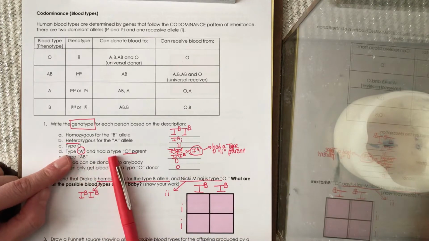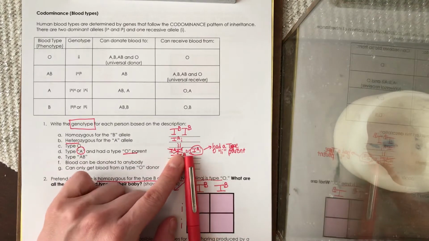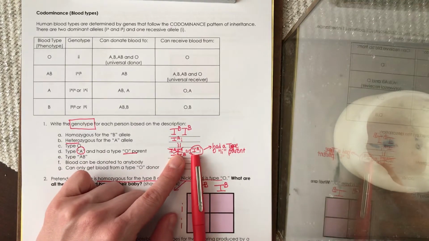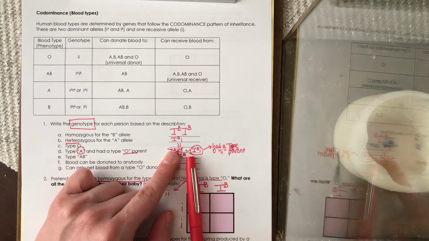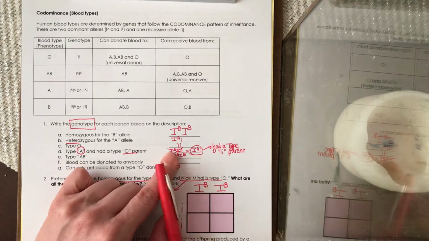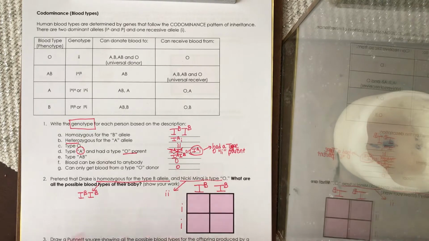If they're type A blood and they had an O parent, well, type A blood could be either homozygous A or heterozygous A, but if they had an O parent, that O parent gave them that recessive i allele, and that's why it's this as opposed to that. Type AB blood has the genotype IA, IB.